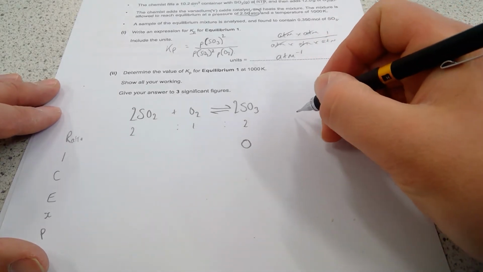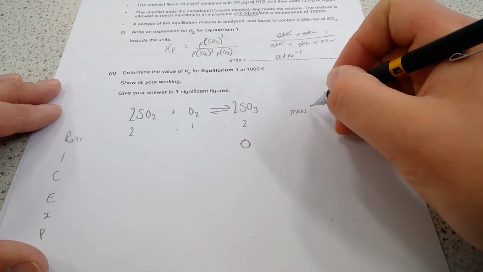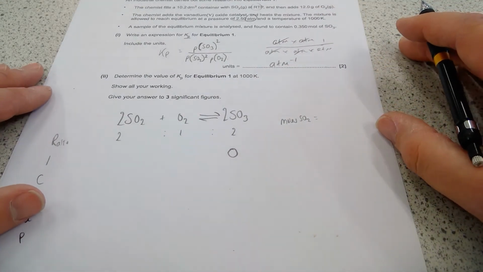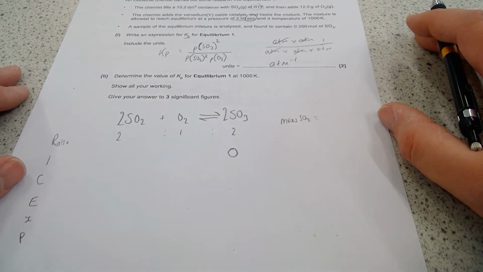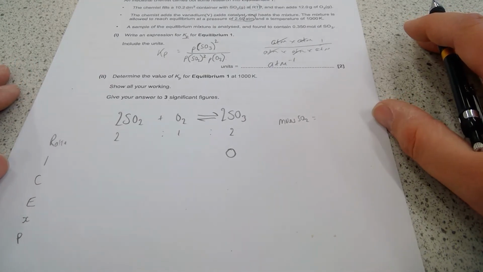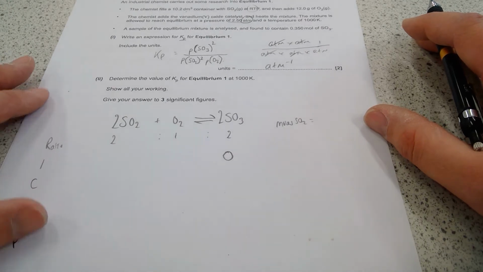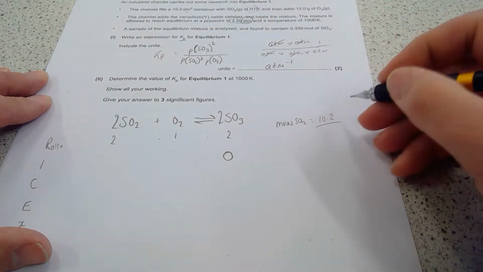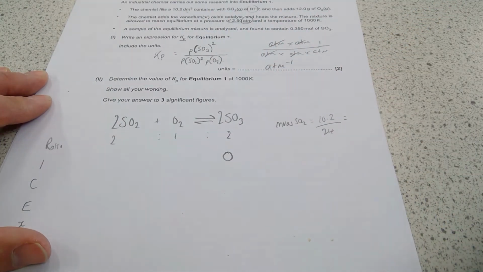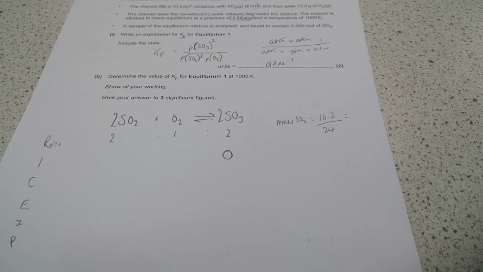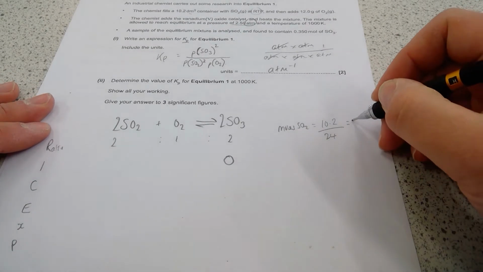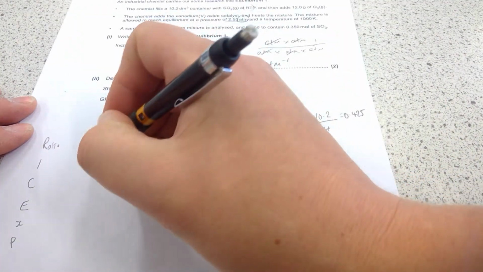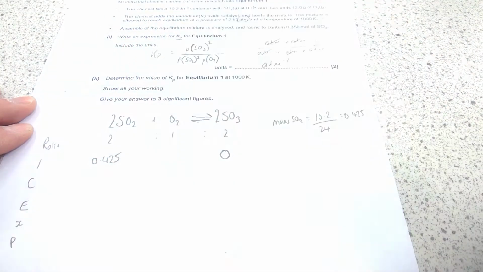So let's do that to the side. First of all, my moles of SO2. Moles of a gas at room temperature and pressure is equal to volume divided by 24, or 24,000. Remember, 1 mole of a gas occupies 24 decimeters cubed at room temperature and pressure. So if I've got 10.2 in decimeters cubed, I'm going to divide that by 24. That gives me 0.425 moles. So that's my initial number of moles of the SO2.